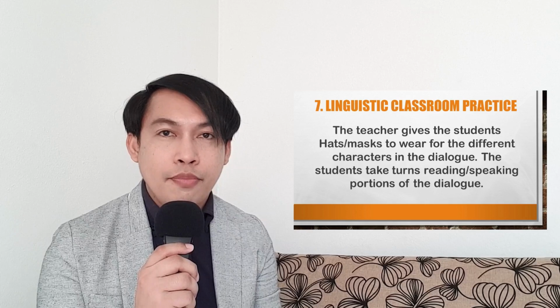In the linguistic classroom practice, the teacher gives the students hats or masks to wear for the different characters of the dialogue. The students take turns reading, speaking portions of the dialogue. The story from the book comes alive through actions, and the students have their own interpretation of the characters of the story. And not only that, they can use the vocabulary, they can practice it, and remember it when they portray the roles.